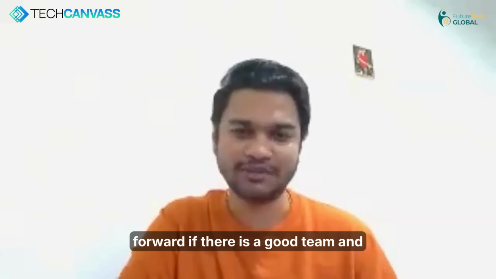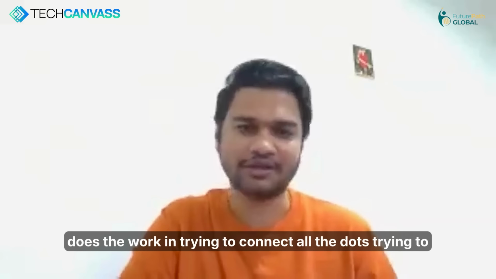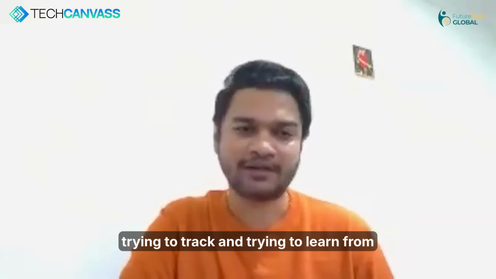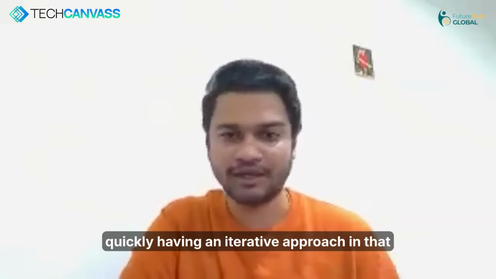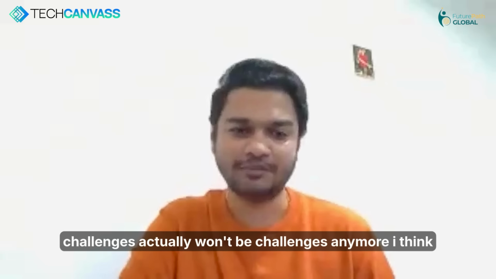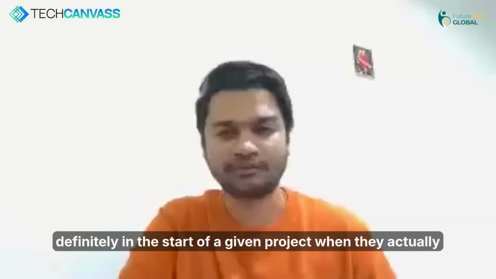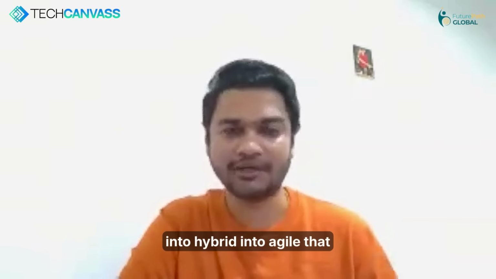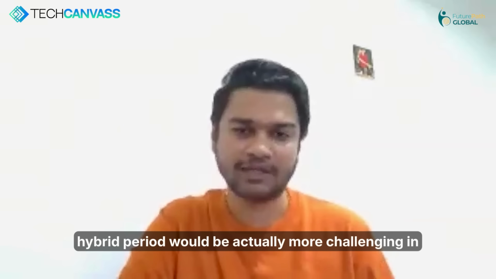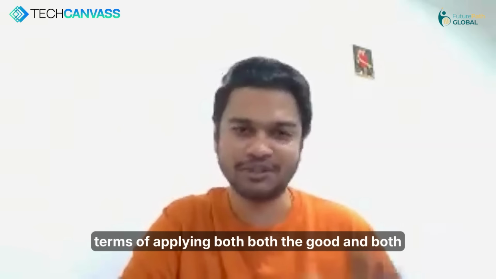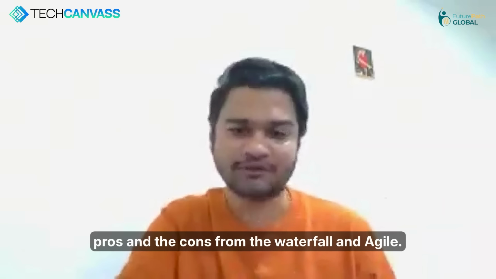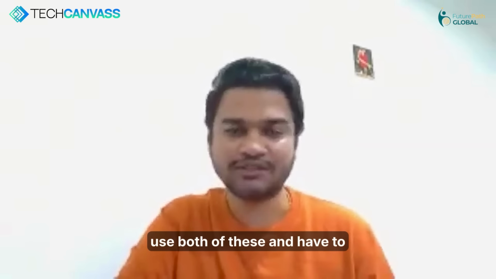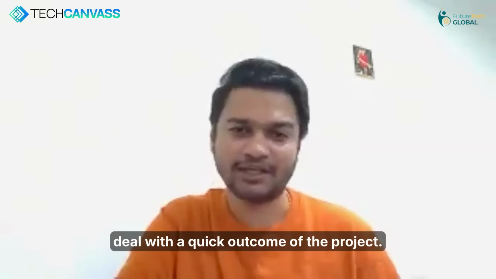If there is a good team that does the work in trying to connect all the dots, trying to connect with all the stakeholders, and then be able to apply that agile methodology, trying to track and learn quickly, having an iterative approach, I think the challenges won't be challenges anymore. Definitely in the start of a given project, when they get from waterfall into hybrid into agile, that hybrid period would be more challenging in terms of applying both the pros and the cons from the waterfall and the agile. So definitely that would be a challenging period when they have to use both of these and deal with a quick outcome of the project.